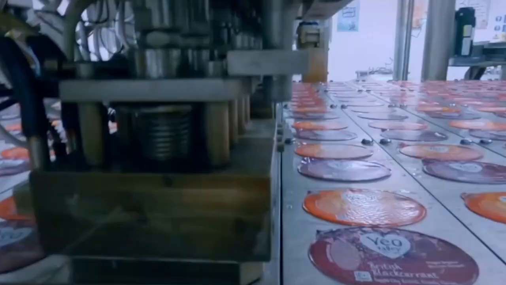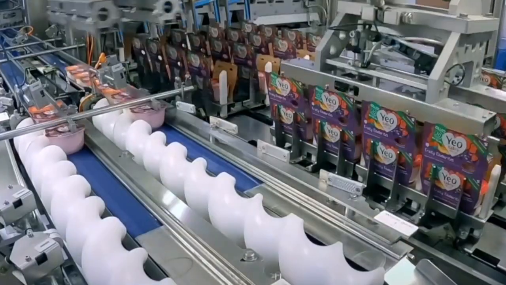Yogurt is usually packaged in containers and sealed to maintain its freshness and quality.